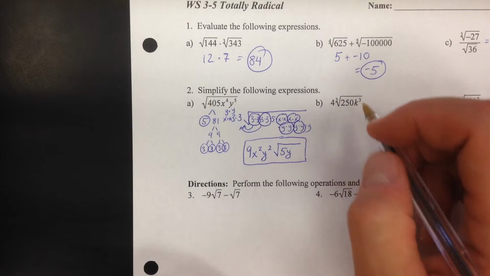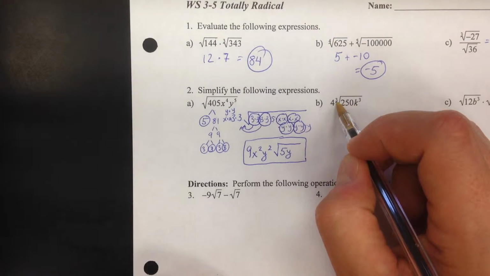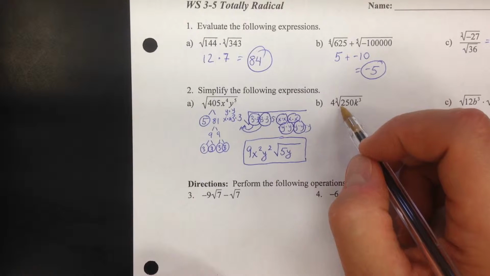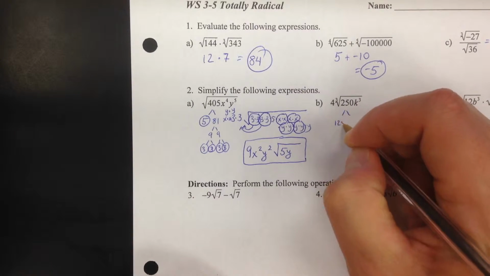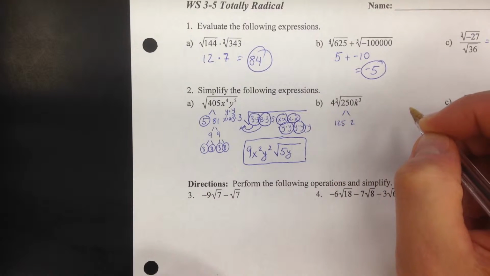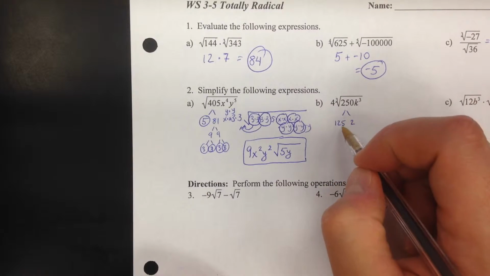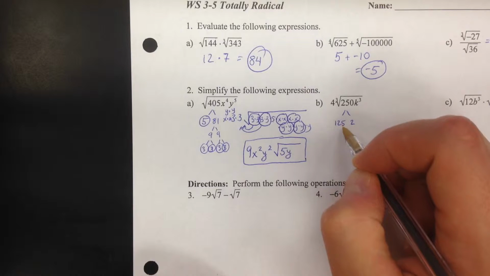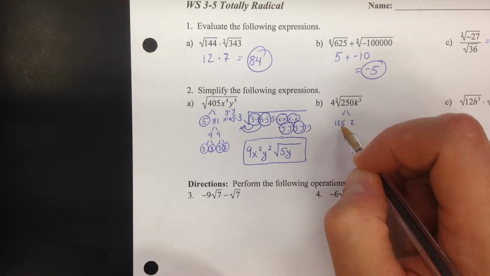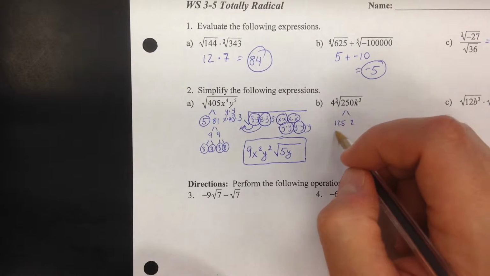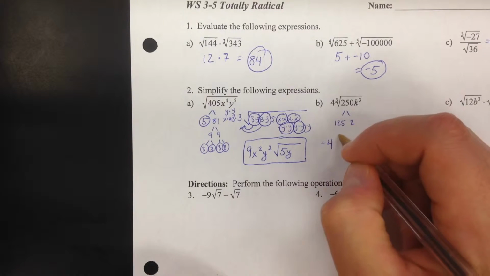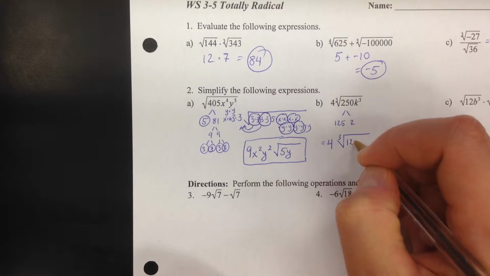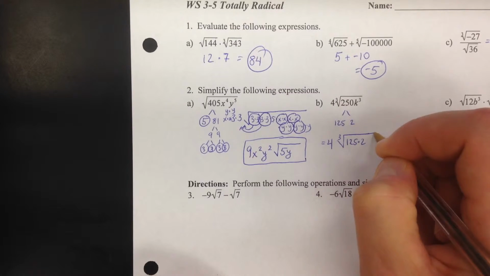Part B, same thing. Now it's a cube root, so what I'm looking for actually are triples. I'm looking for a group of 3 numbers that are the same. Now here's the thing. So I can do 125 times 2. But if I recognize, you know what, 125 is a perfect cube. It's 5 times 5 times 5. Now I can keep breaking this down, but if I recognize that's a good number, I'm just going to keep it like it is.